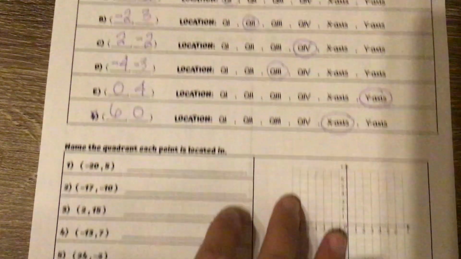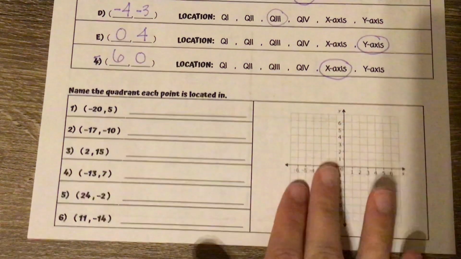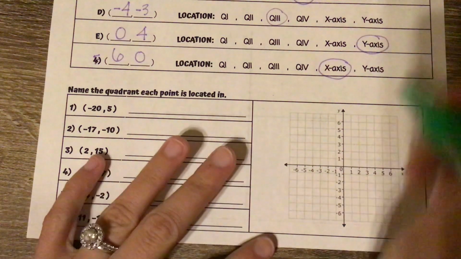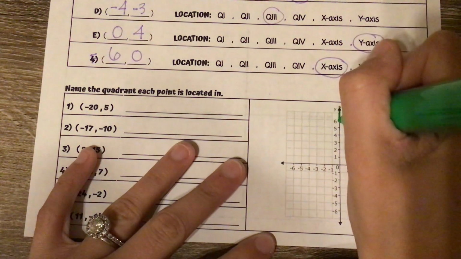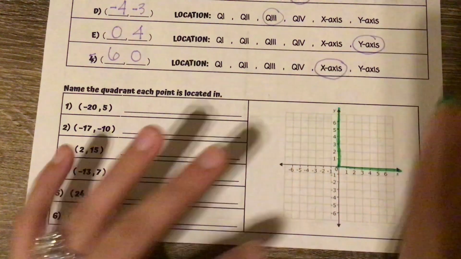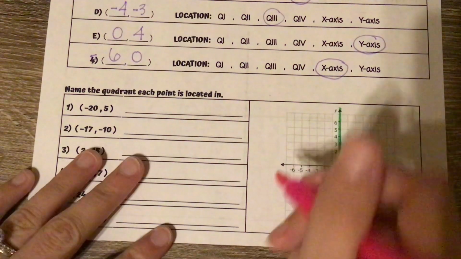So now what we're going to do here is name the quadrant with values that aren't on the grid. So we use the grid to help us, but we're going to find the values that aren't on it. So I'm still going to highlight again, remembering that as we go up, it's positive. As we go to the right, it's positive. As we go to the left, it's positive.